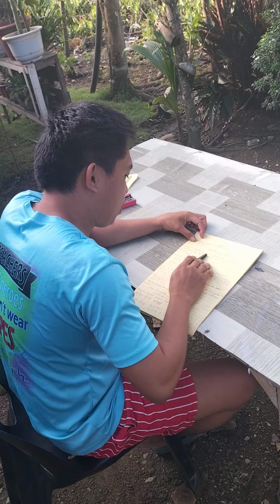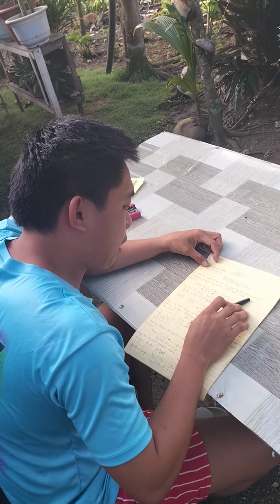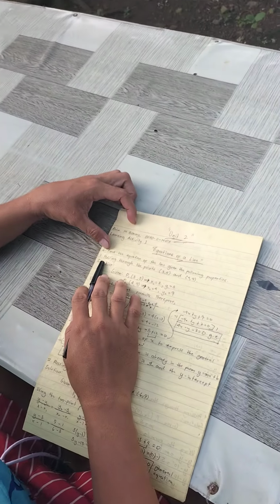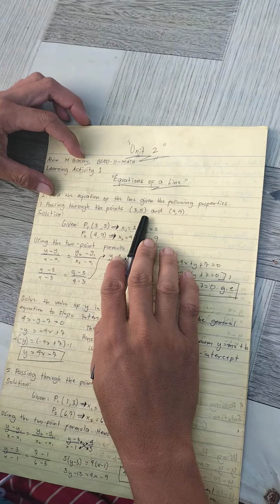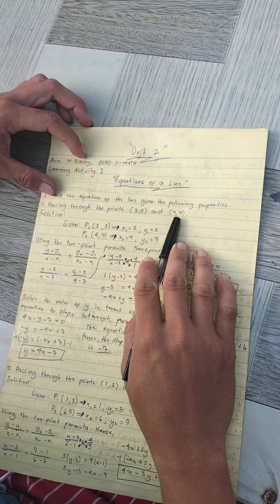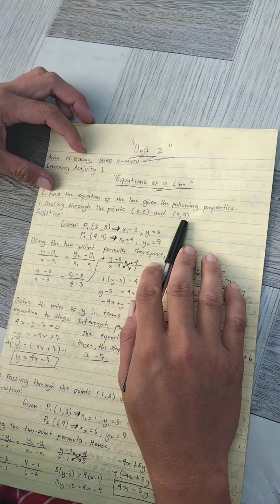Find the equation of the line given the following properties. Number 1. Passing through the points (3, 5) and (4, 9).